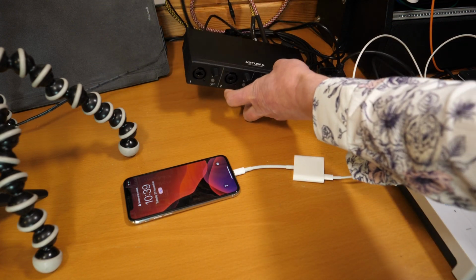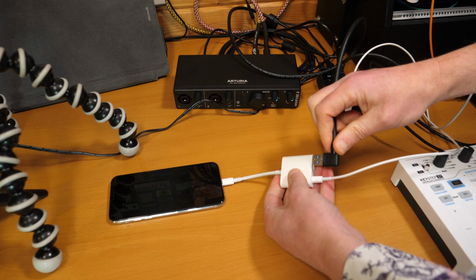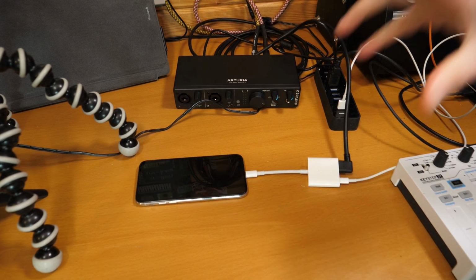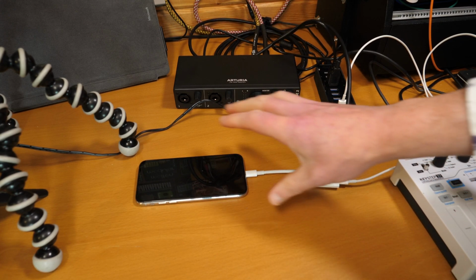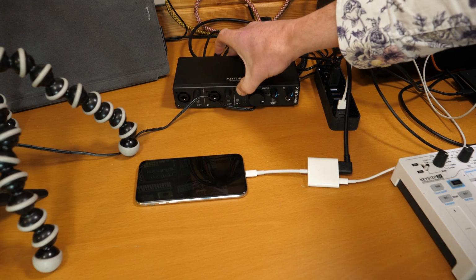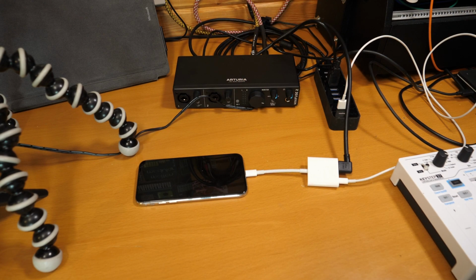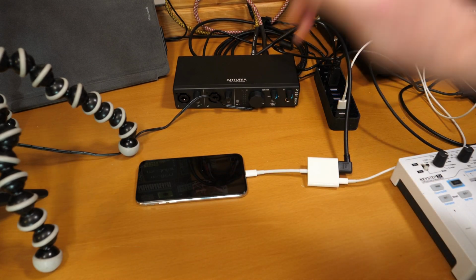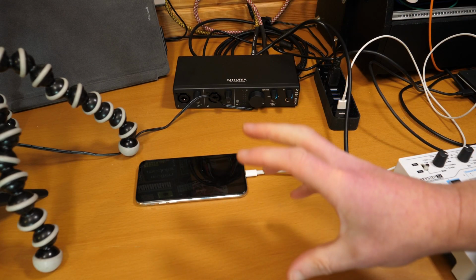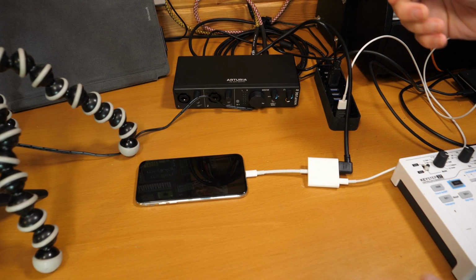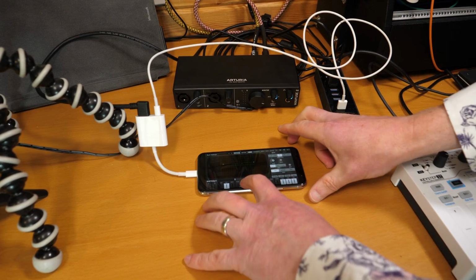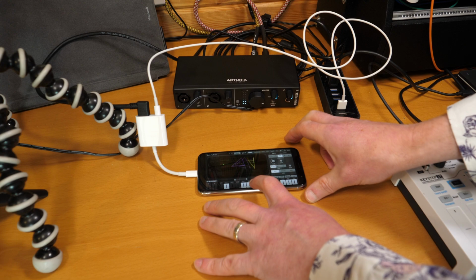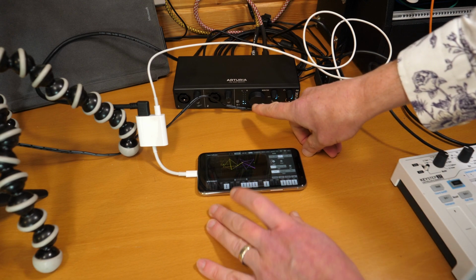So then finally I take the output of the hub, plug that into the camera kit, and now hopefully the iPhone is going to recognize the audio interface, it's going to recognize the MIDI keyboard, and allow us to use those two things with the Animoog Z. Got it? Great. Yeah, look, see, I'm getting lights on there.